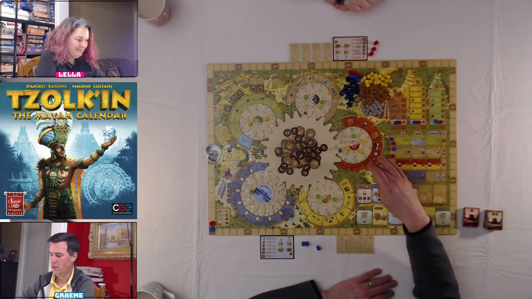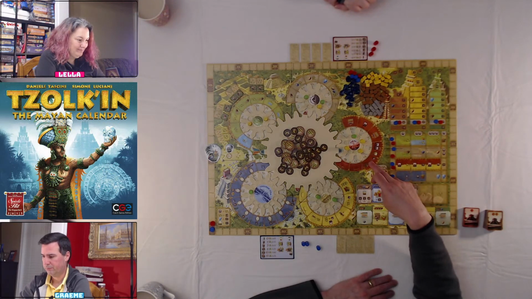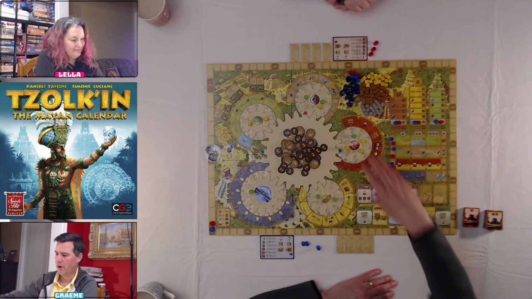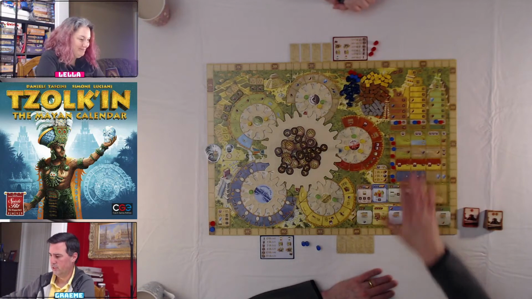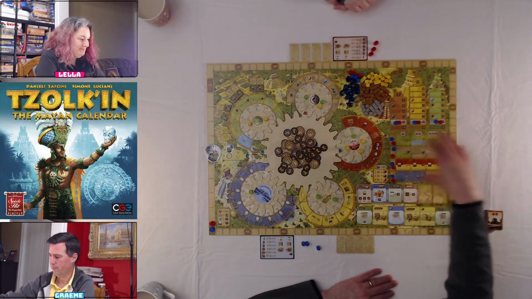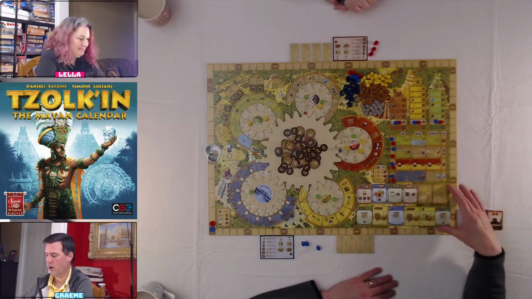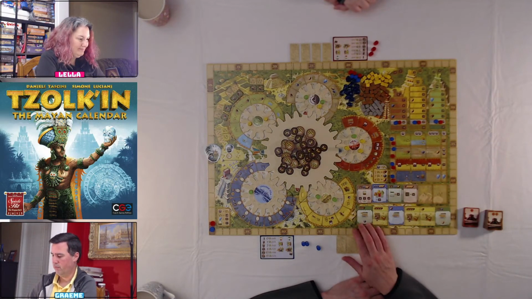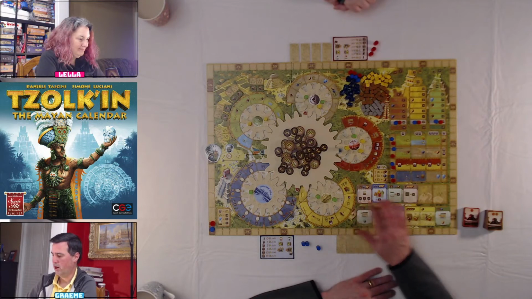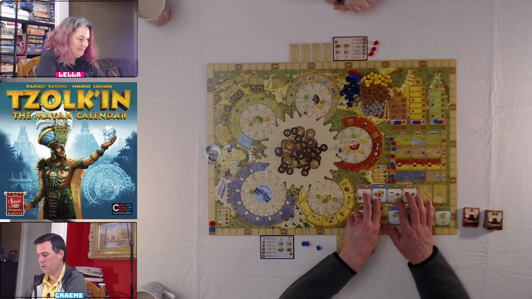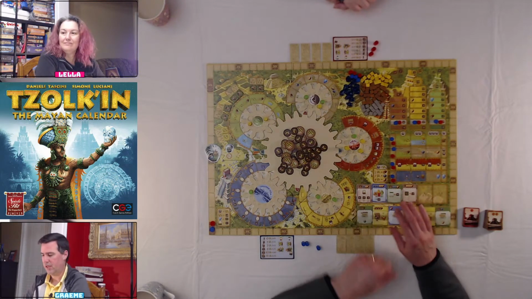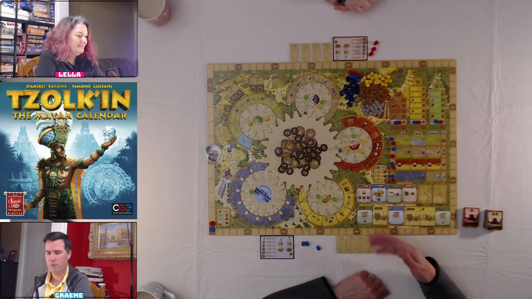This one here is the market, and the market's going to allow you to manipulate this side of the board here. These are technologies that they can research, and these are buildings and monuments that you can research. We have level 1 buildings at the bottom and monuments at the top.